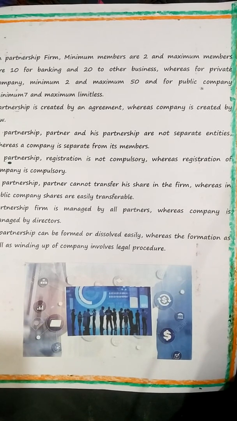Students, owing to the time slot, I'm going to take up the merits in the next session because they've asked me to do it within the time slot. So I'm going to take up the merits, advantages, and benefits of partnership firm in the next session.